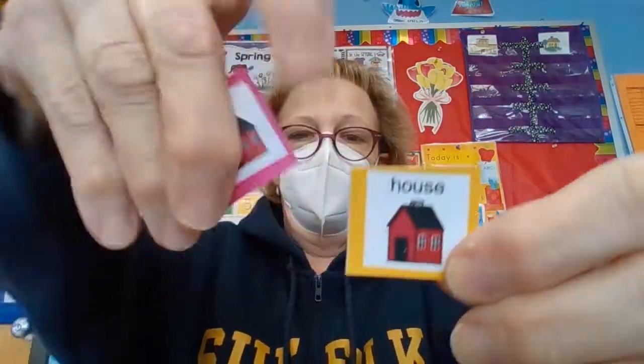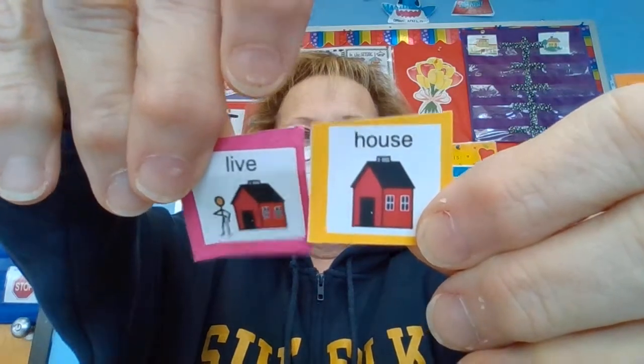House. That's where you live. They're talking about a house, but you could live in an apartment, but apartments are usually in bigger things. Sometimes houses are made into apartments.